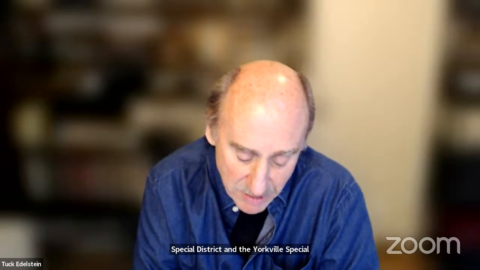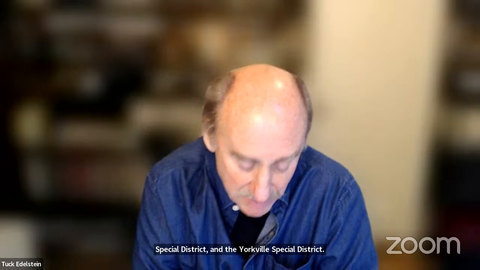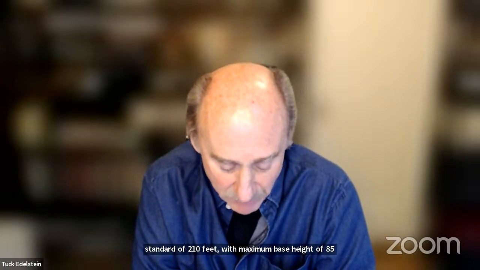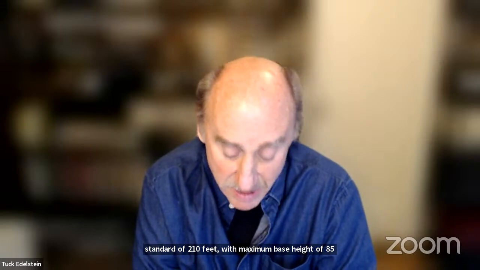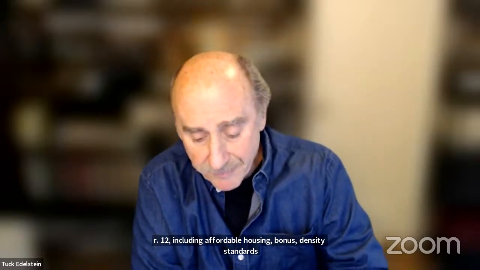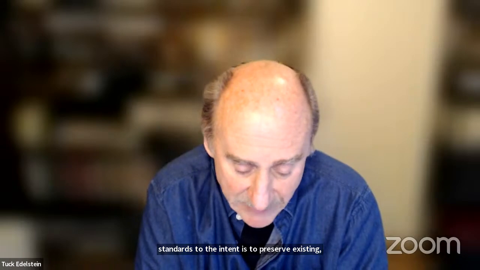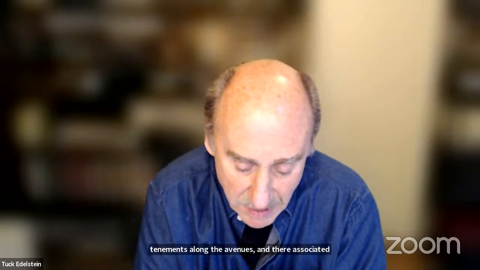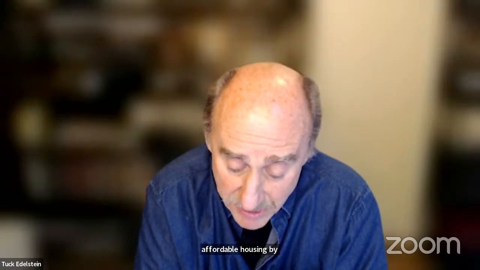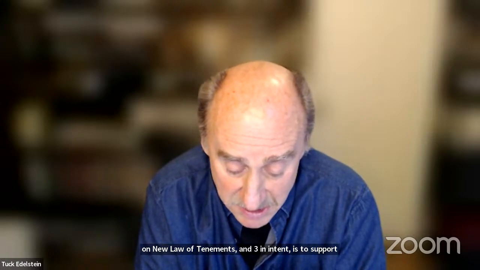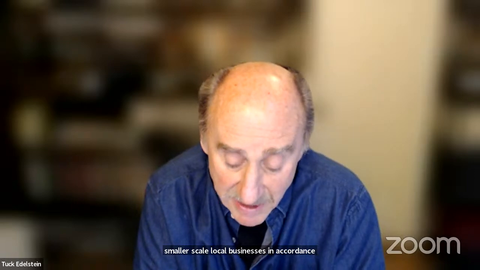This action will accomplish 3 broad objectives along these avenues. Number 1, it will limit building heights to the well-established standard of 210 feet, with a maximum base height of 85 feet before setbacks, while retaining the current buildable FAR 10/FAR 12, including affordable housing bonus density standards. 2, the intent is to preserve existing tenements along the avenues and their associated affordable housing by preserving explicitly old law and new law tenements. And 3, the intent is to support smaller scale local businesses in accordance with the City Council's plan for retail diversity.